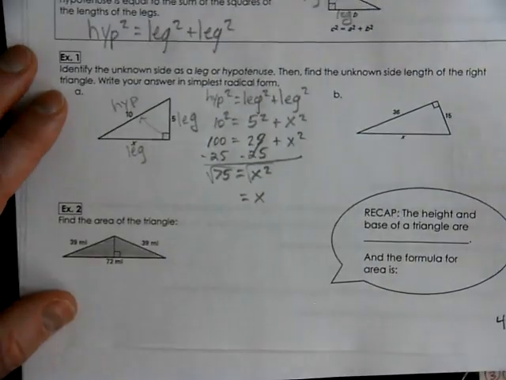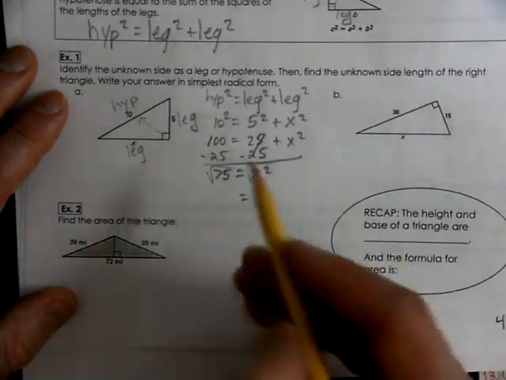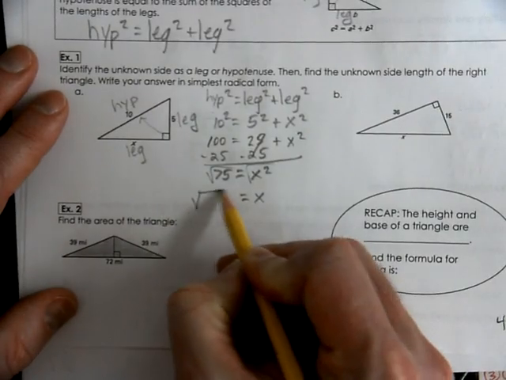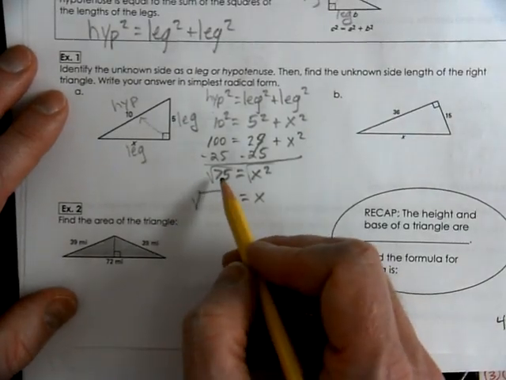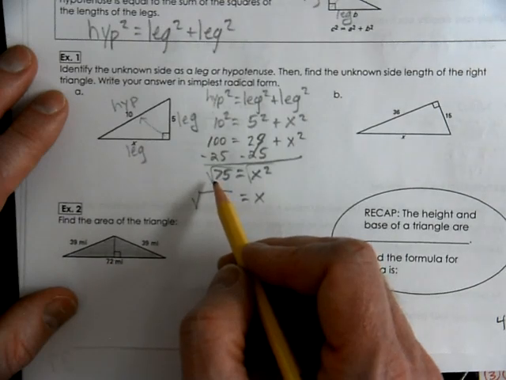Now we have 75. How does 75 break down? What number goes into 75? Some people, because it ends in a 5, might say that 5 goes into 75. That would be one way to do it.